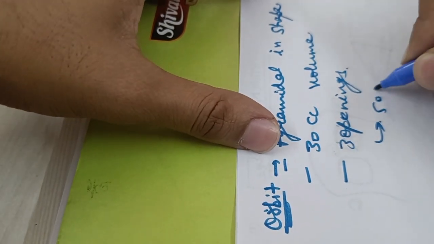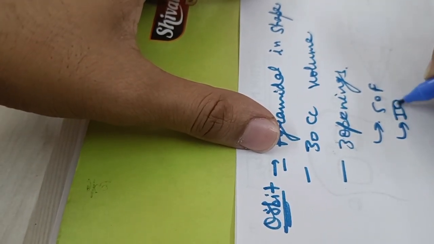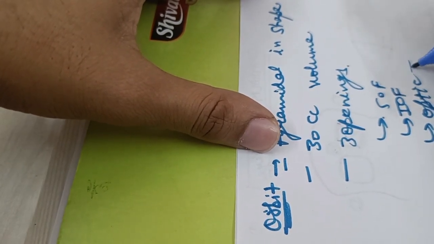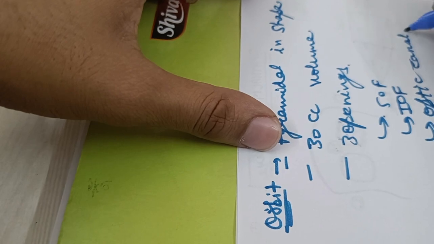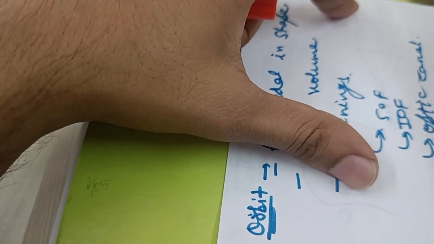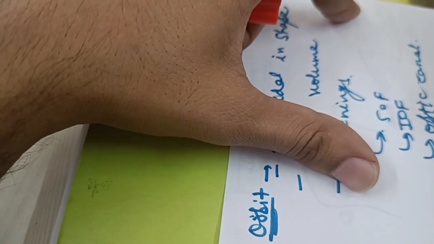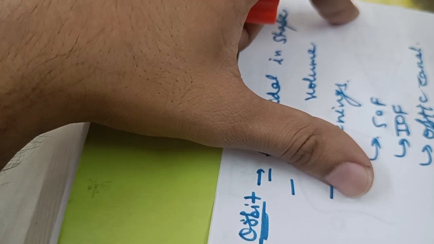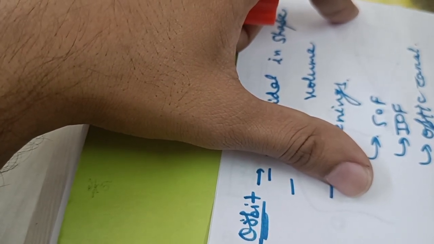These are the superior orbital fissure, inferior orbital fissure, and the optic canal. The thing you need to remember in ophthalmology is that the things which pass through the optic canal are the optic nerve, and along with the optic nerve, the central retinal artery.